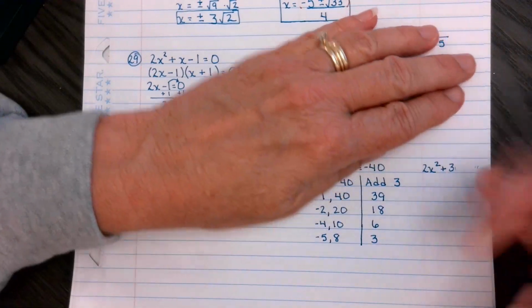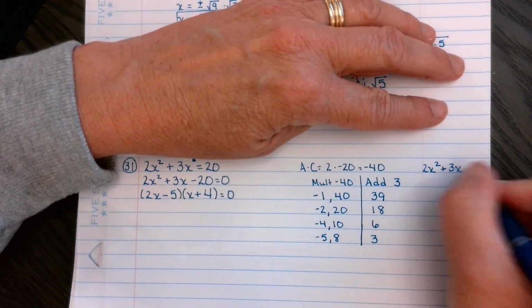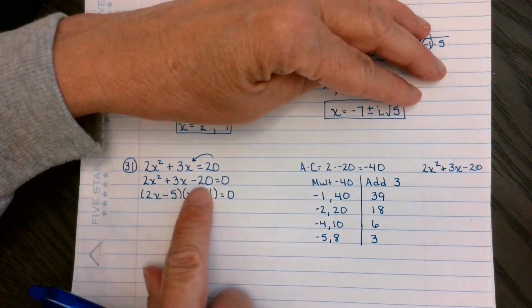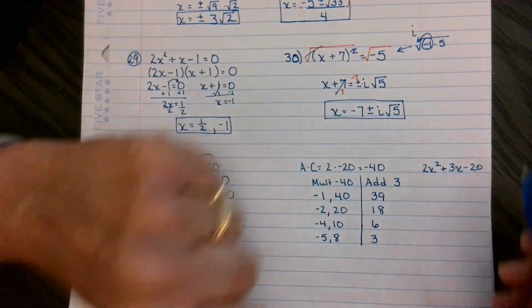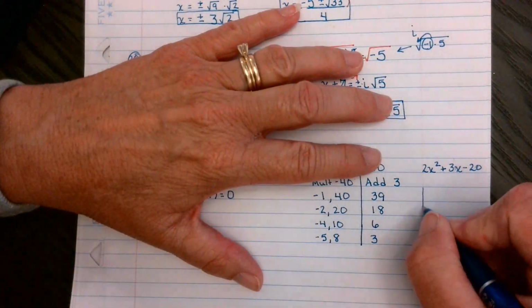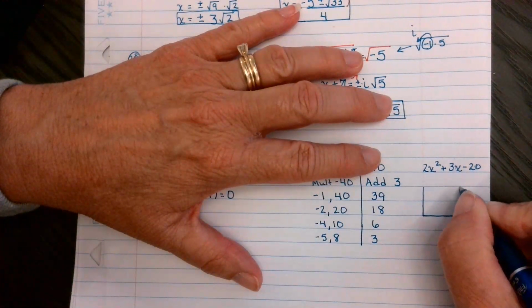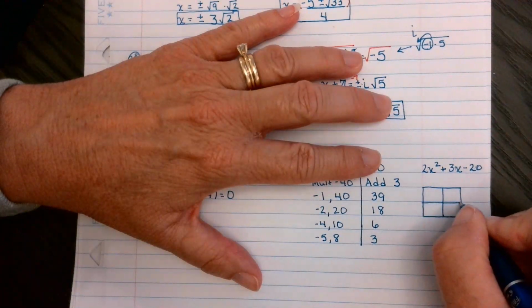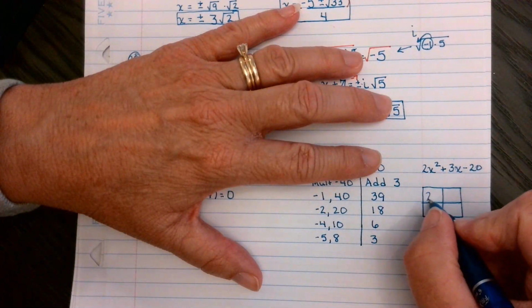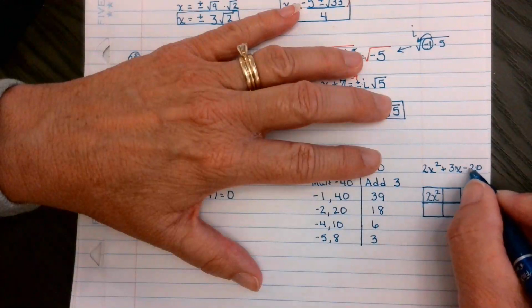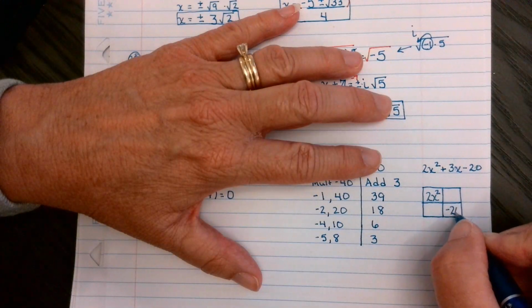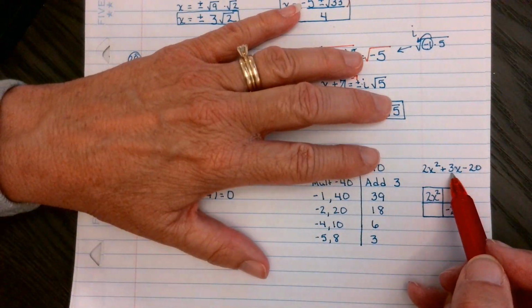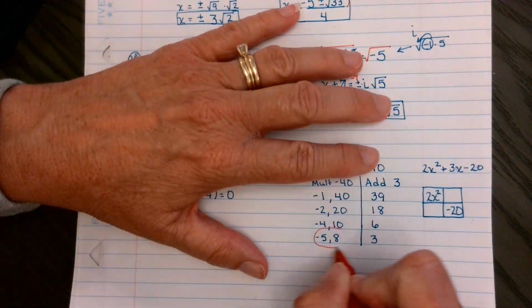I said 3x, but I wrote 30. 3x minus 20. See, that's what I had right here. All right, so I did this. Now I'm going to do my box. Two x squared goes here. My negative 20 goes here. Now, I needed the 2 factors I add to give you this, and they were that.